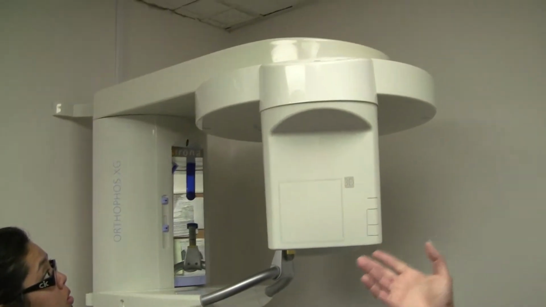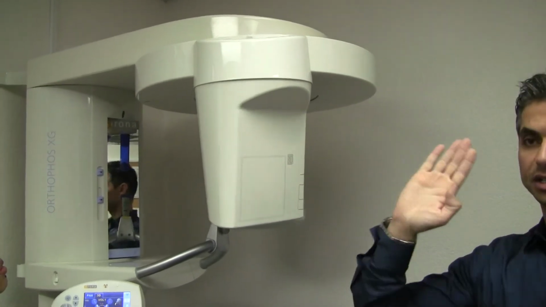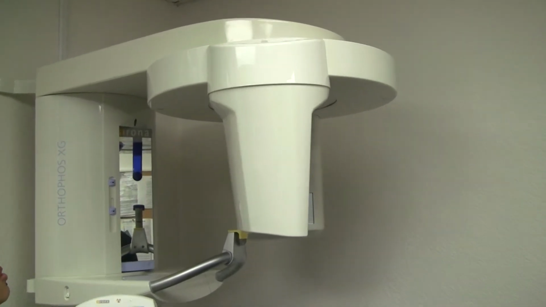Now watch what's going to happen. It's going to do some things. It's going to rotate this, because this is a 3D sensor. It's going to want to rotate to the other side.